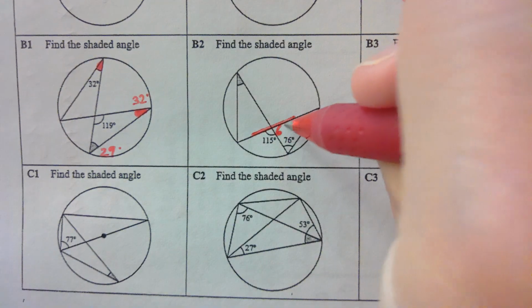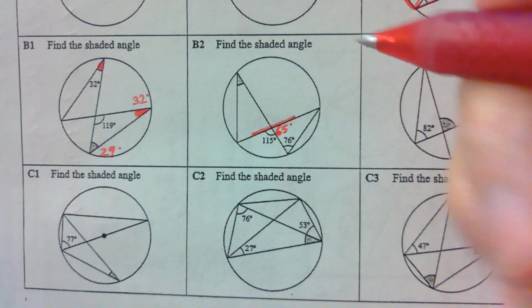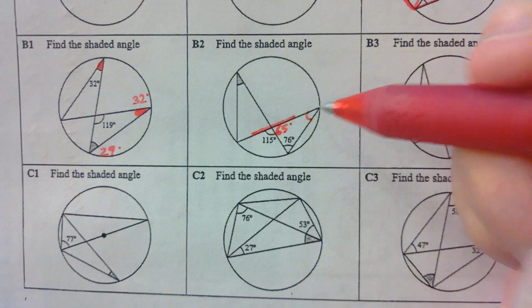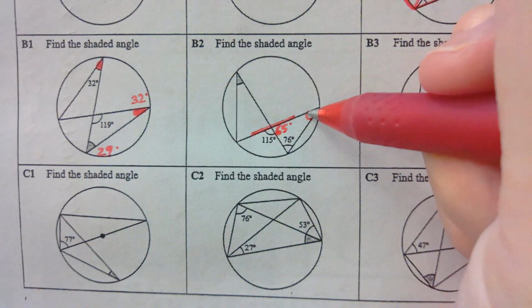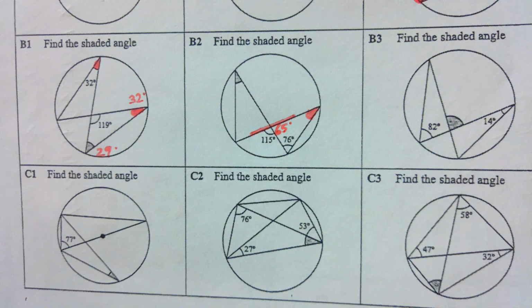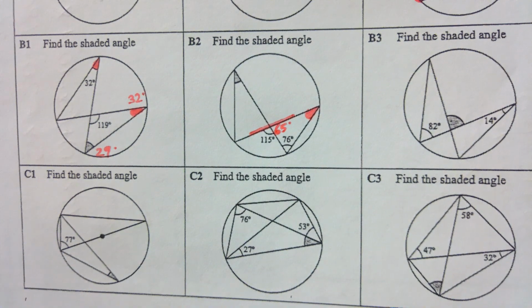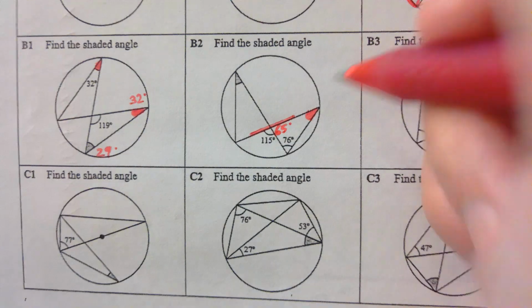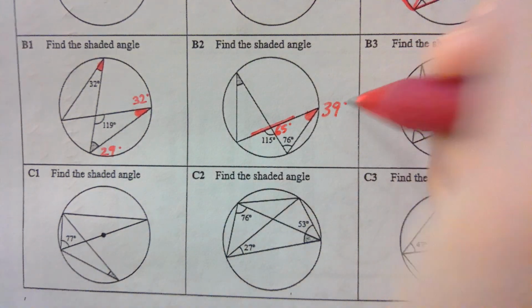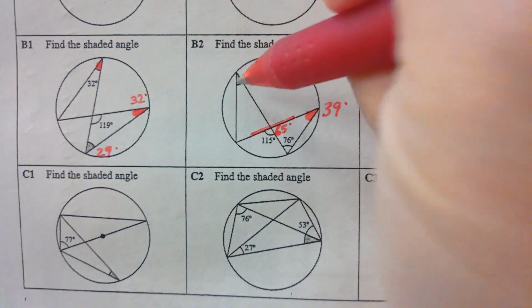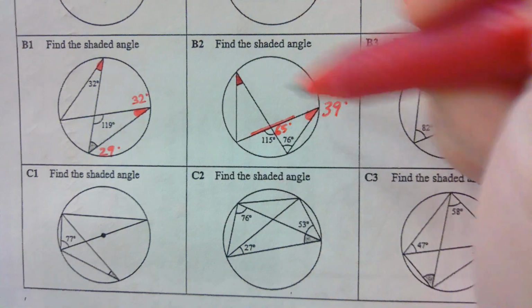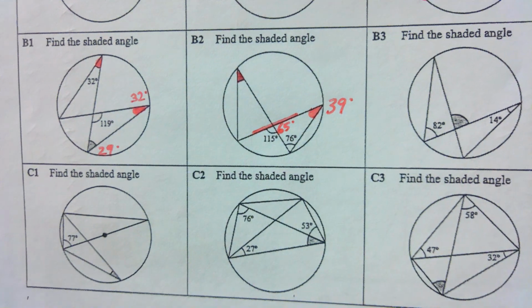And then you calculate that one times 180 minus the other ones. 65 minus 76. Then you get 39. And then this is the same angle. So that means that's also 39.